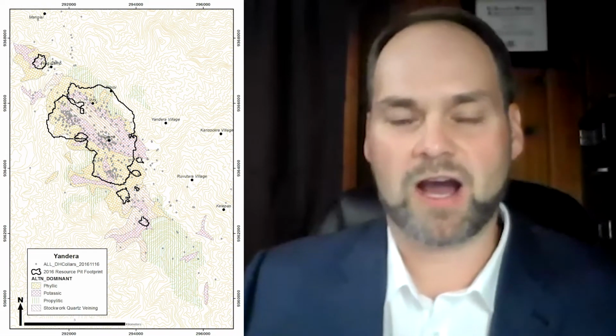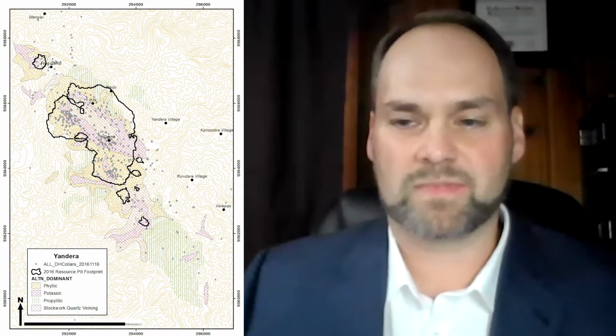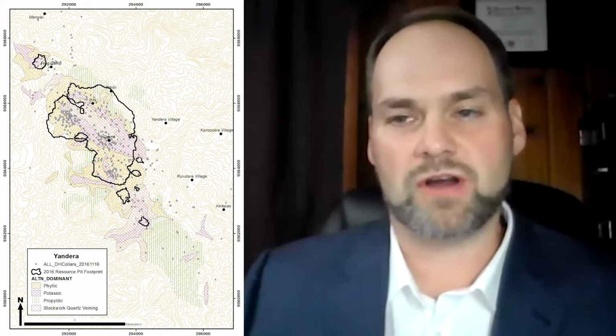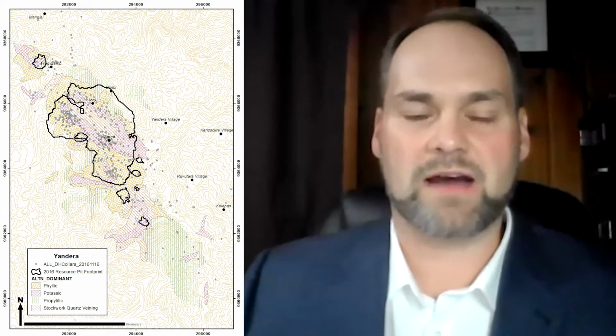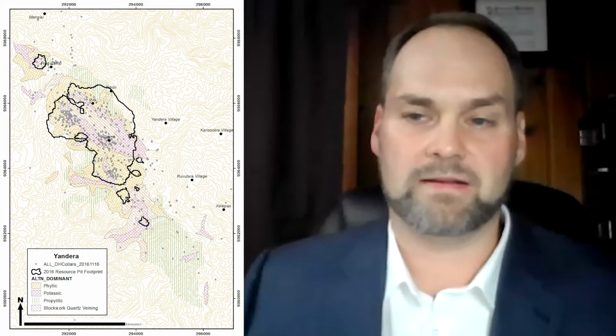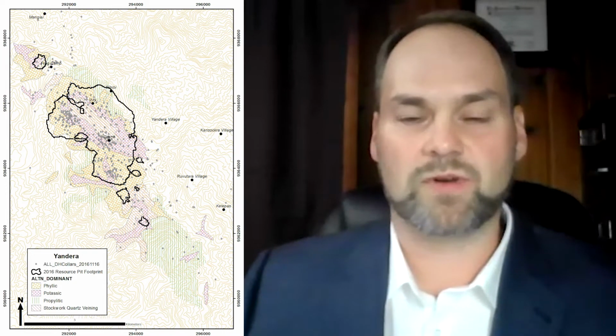So the alteration tells a really interesting story here about the project area. One, that it's a pretty common, pretty well defined porphyry system in many respects. But it also shows that there's potential outside of the resources that we know about. And I think that is really interesting from an exploration perspective, because there's opportunity there to expand.